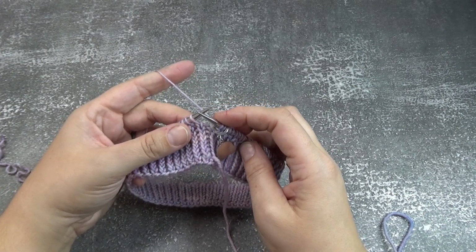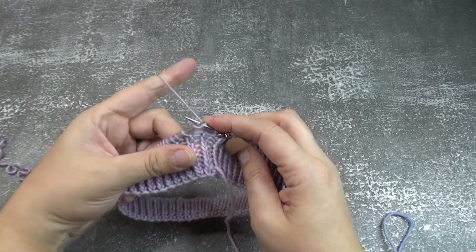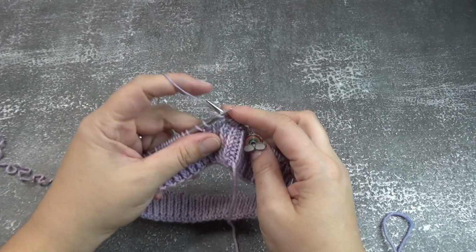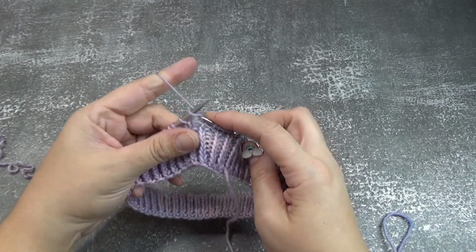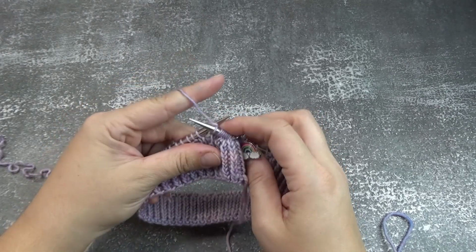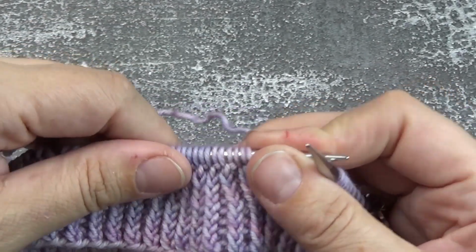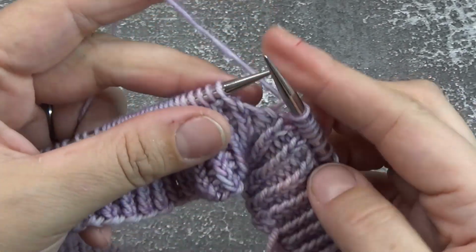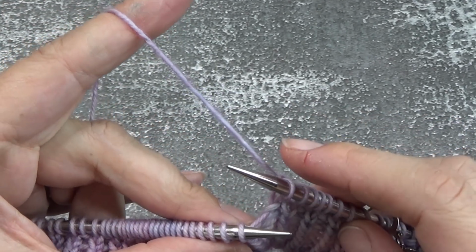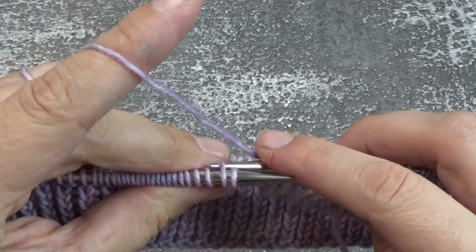But to start round 8, the directions say to knit 8, and then we are going to do a left twist, and the left twist is worked over 2 stitches. And to do the left twist, we are going to enter the second stitch through the back loop.